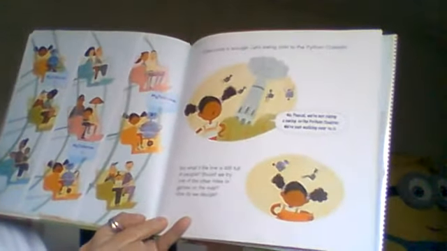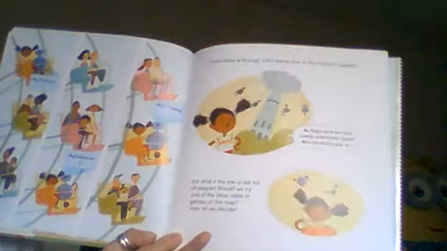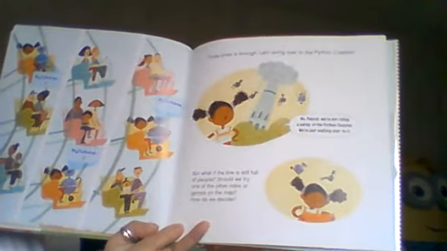But what if the line is still full of people? Should we try one of the other rides or games on the map? How do we decide? I think I know. I have an idea. We can use another variable. Let's name it short line. Its value can either be true or false. And then we can use an if, then, else to decide what to do next.